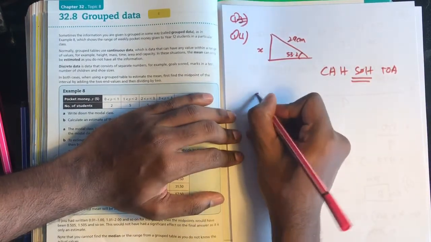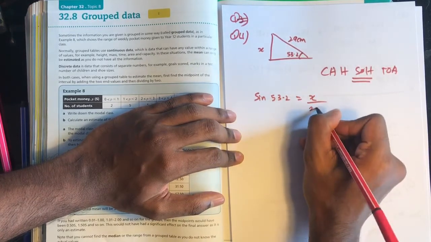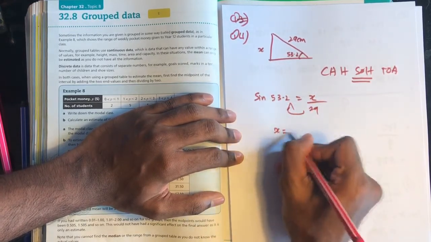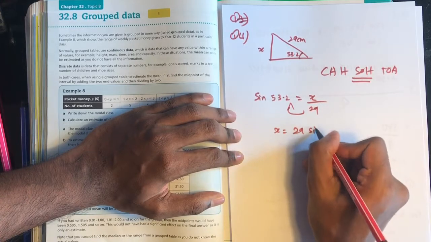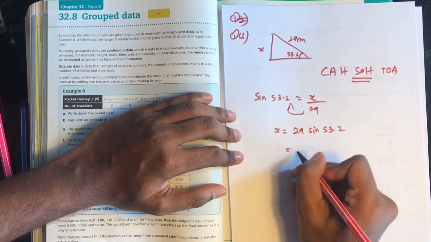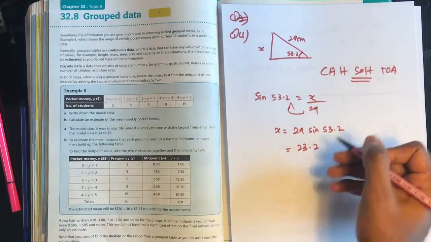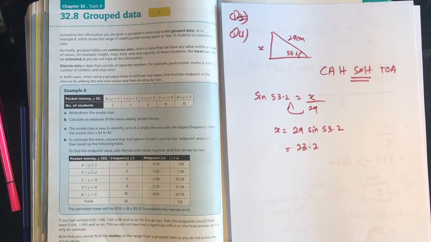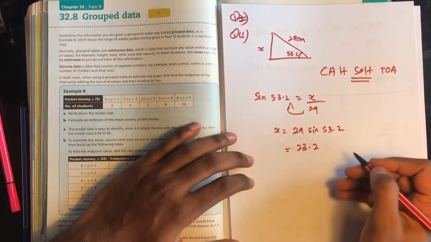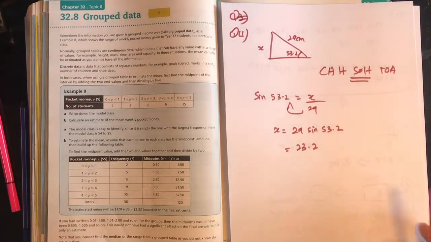Sine. So sin 53.2 equals x over 29. Shifting that will give you x equals 29 sin 53.2. You press it in your calculator and you should get 23.2. So that's the answer, 23.2. You must remember three significant figures. Please remember, you press it in your calculator and round off to three significant figures. So that's question 4. Moving forward, question 5.